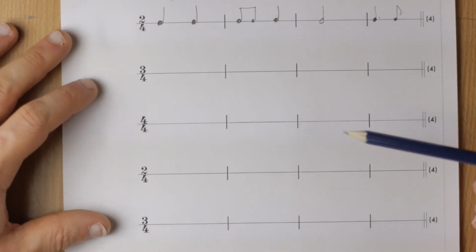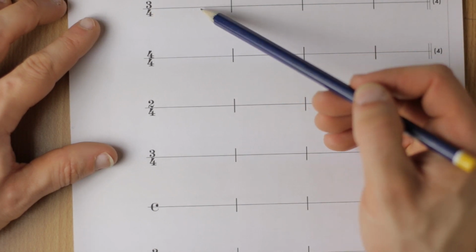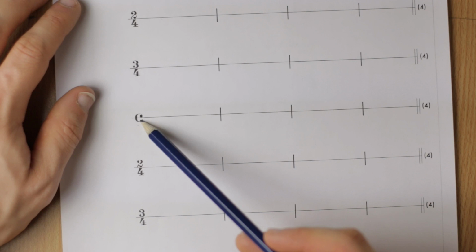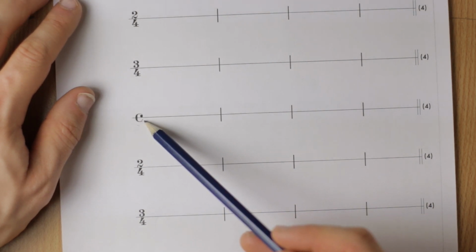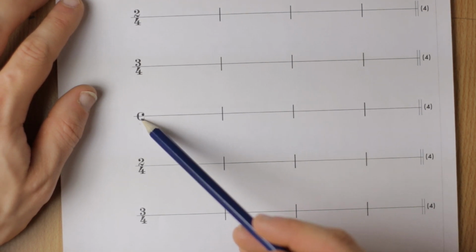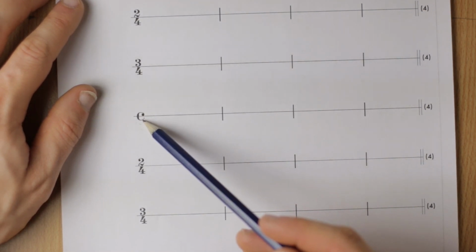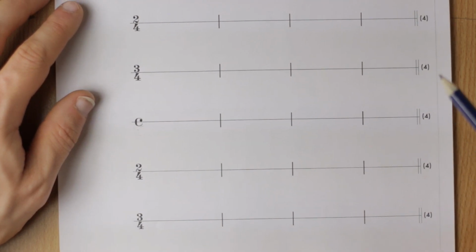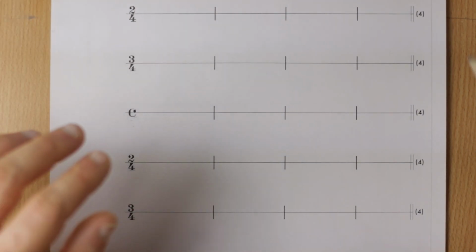Okay, something to remember here: you've got 3/4, so 3 beats, 4 crochet beats, 2 crochet beats. What does this mean? Hopefully you remember from weeks and weeks and weeks ago, where we learnt that C stands for common time, and that is the same as 4/4. So it's the same as 4 beats in a bar. Okay, so that is MTT2.